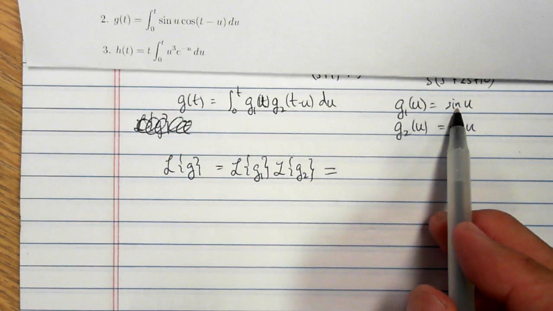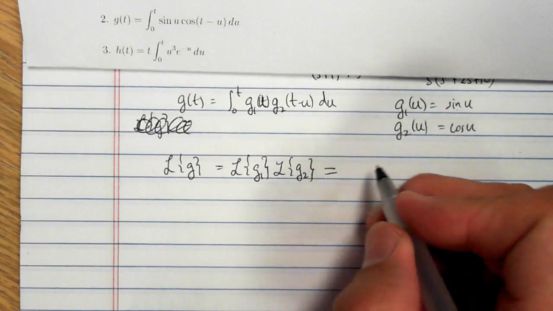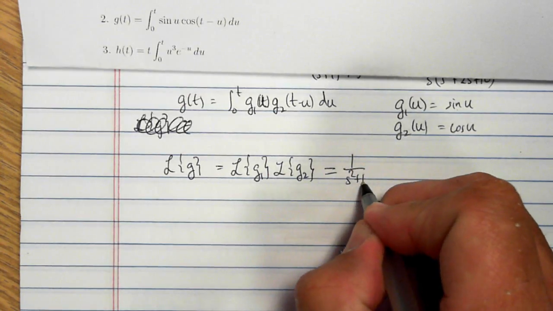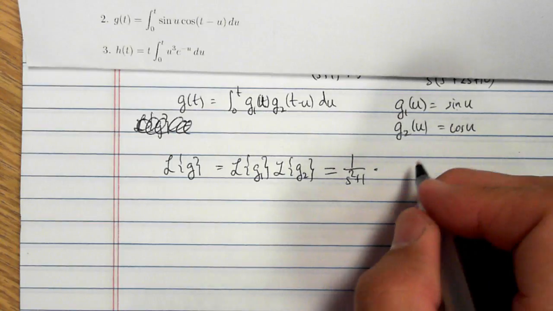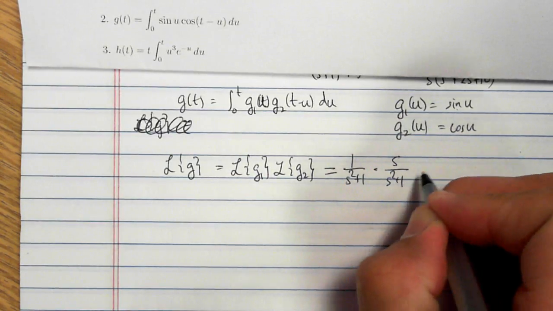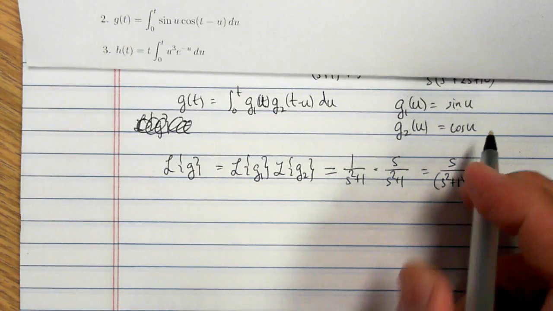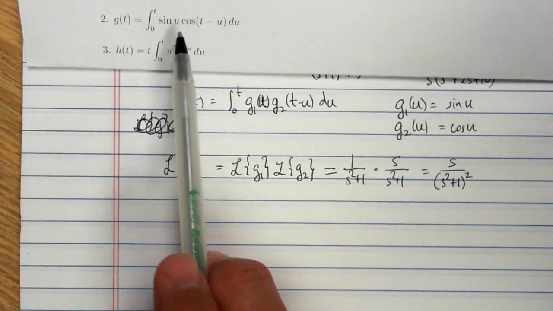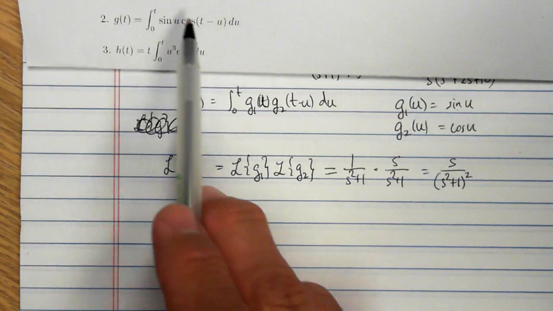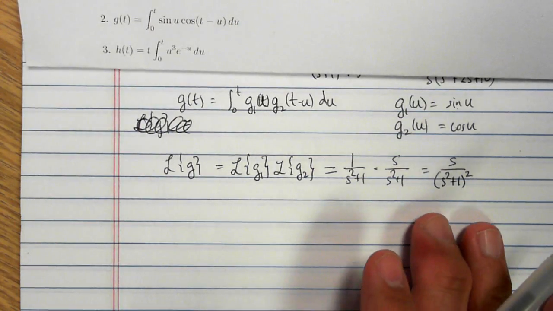Okay, the Laplace transform of sine is 1 over s squared plus 1. The Laplace transform of cosine of u is s over s squared plus 1. And so this is s over s squared plus 1 quantity squared. And that is the Laplace transform of this convolution integral.